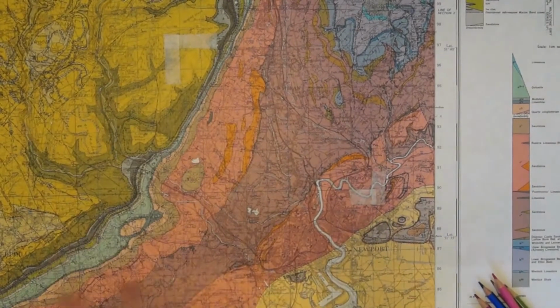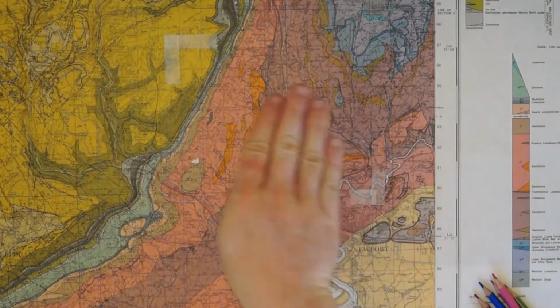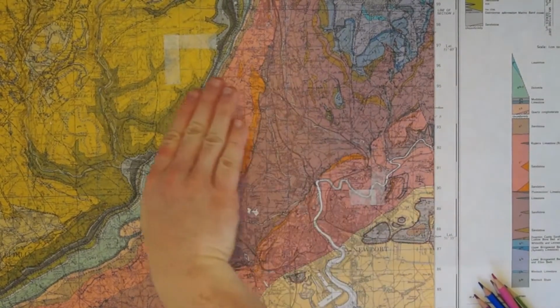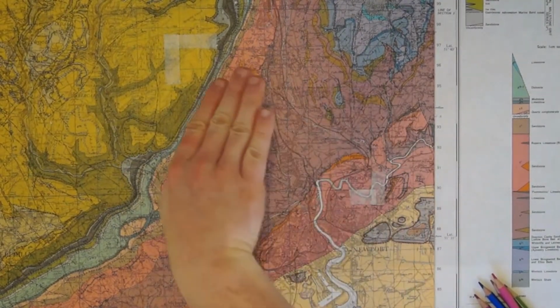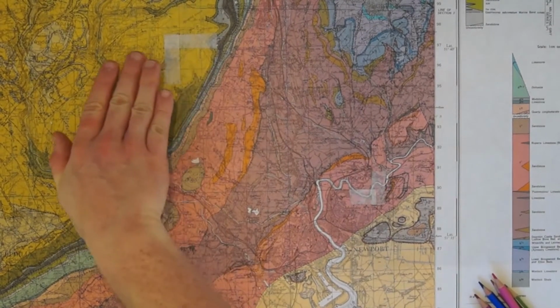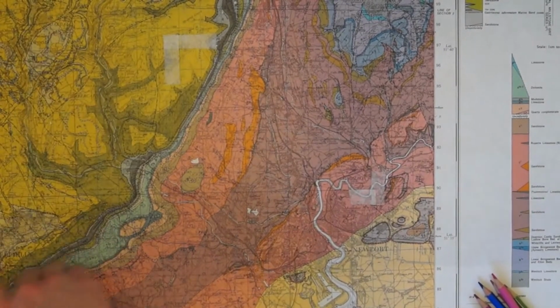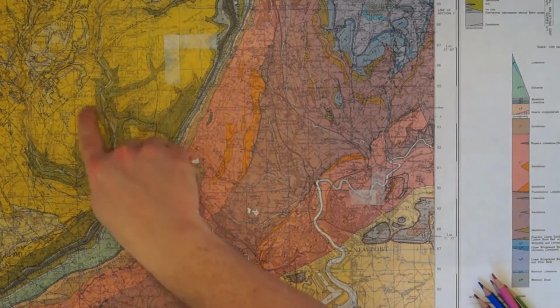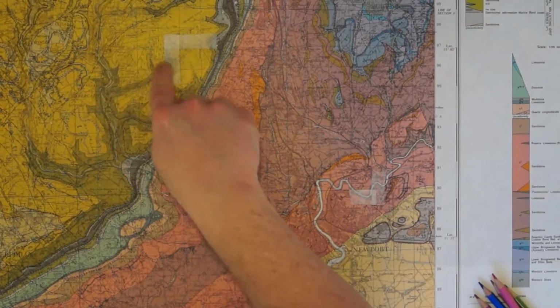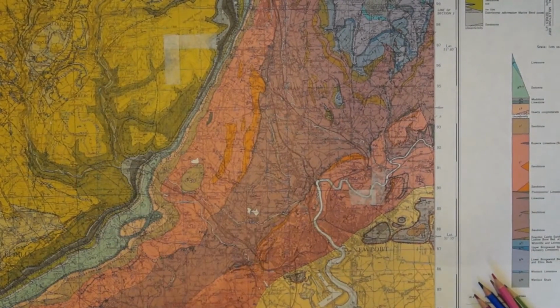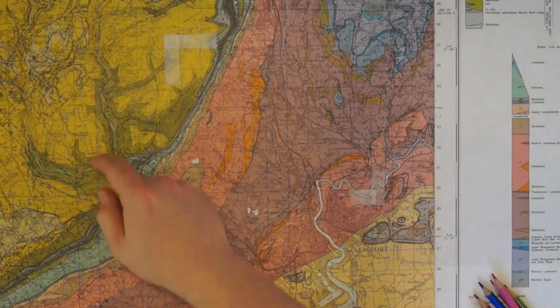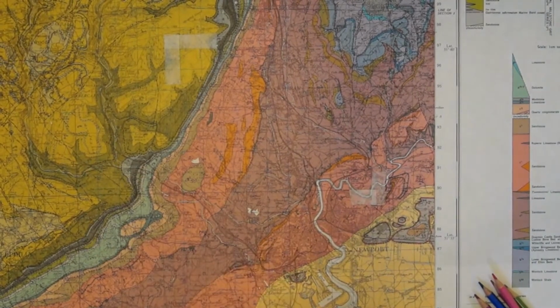So that's the general structure of the map. We have this fold here, and as we go this way the angle of dip of this limb flattens out, so much so that we're back to the horizontal outcrop patterns where the geological contacts are parallel to the ground contours.